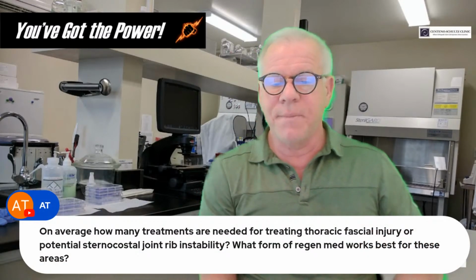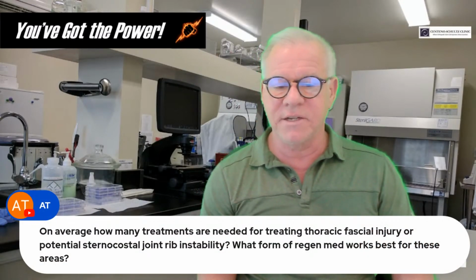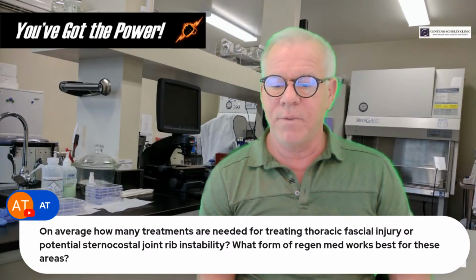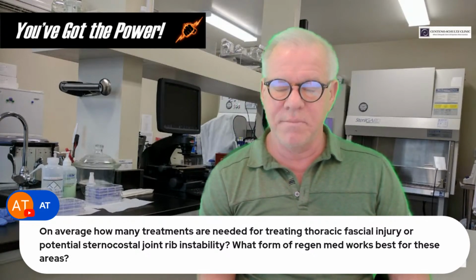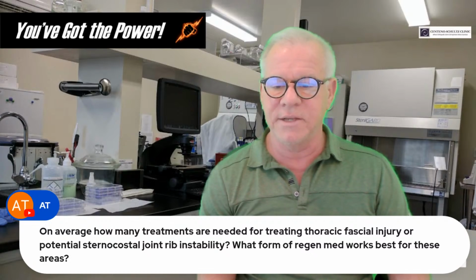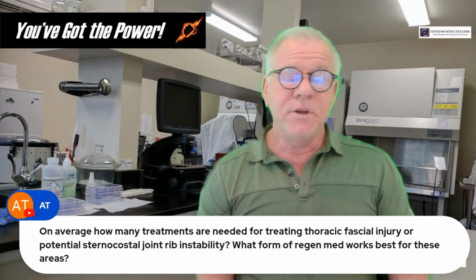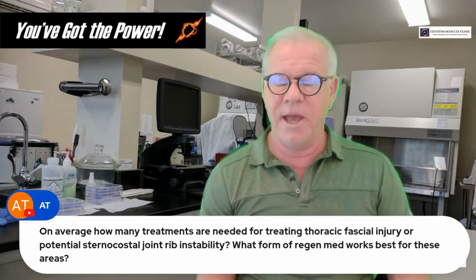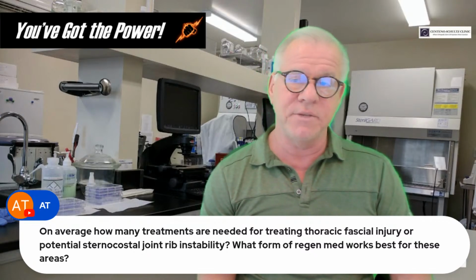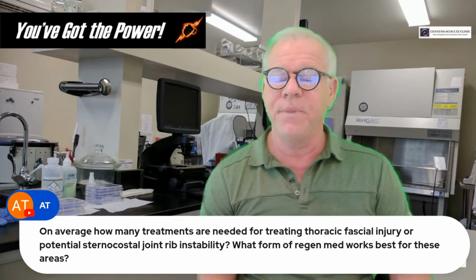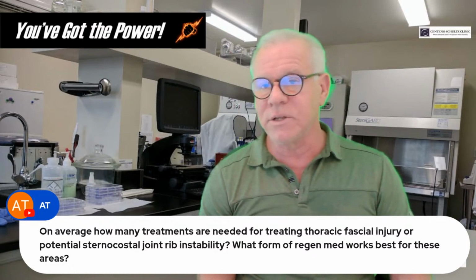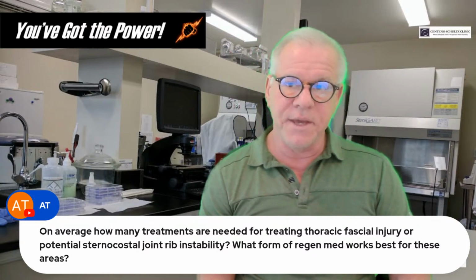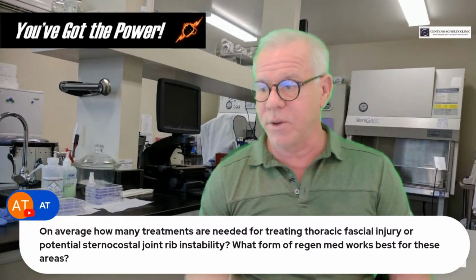AT: On average, how many treatments are needed for treating thoracic fascial injury, a potential sternocostal joint, rib instability? What form of regen med works best for these areas? Usually not many, 1 to 2, and a lot of it depends on what we're talking about. So for example, if we're talking about just fascial issues, then anything from prolotherapy to PRP usually works pretty well.